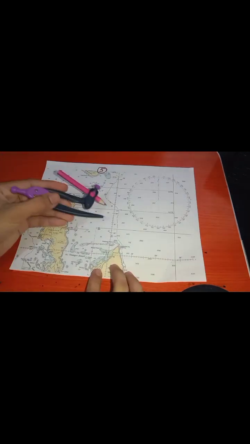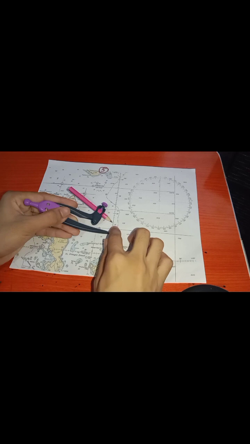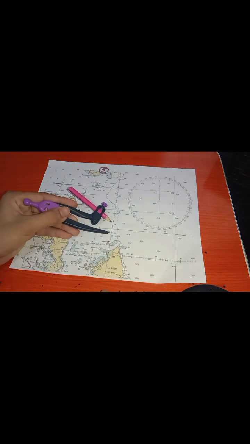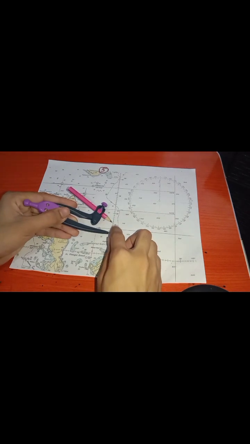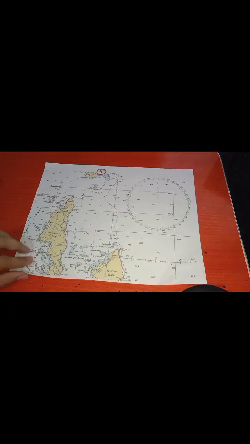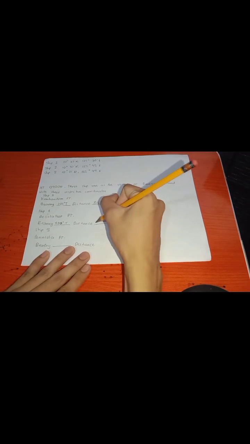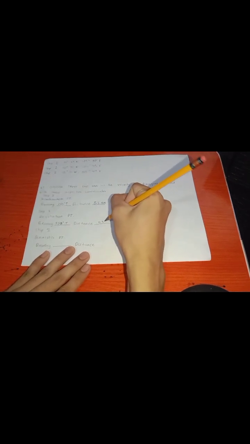Okay. So ilan to? 1, 2, 3, 4, 5. Okay. 1, 2, 3, 4, 5, 6. 6 pala. So 6. Our distance is 6 nautical mile.